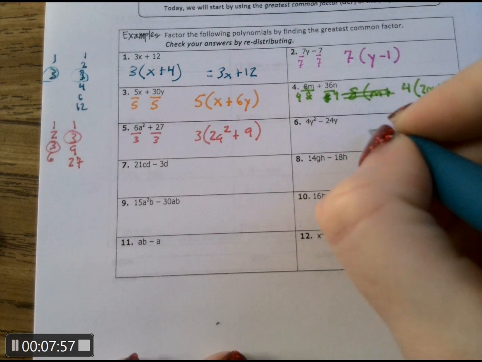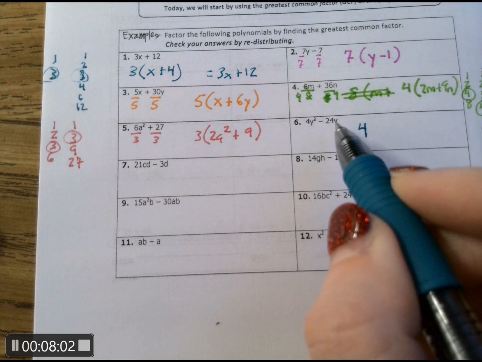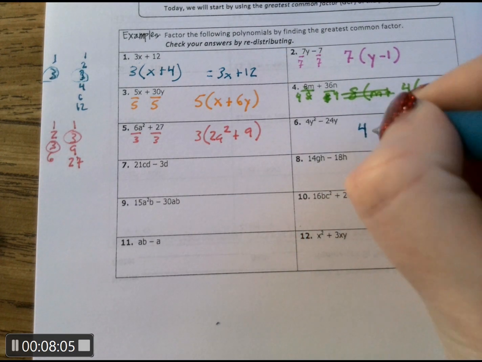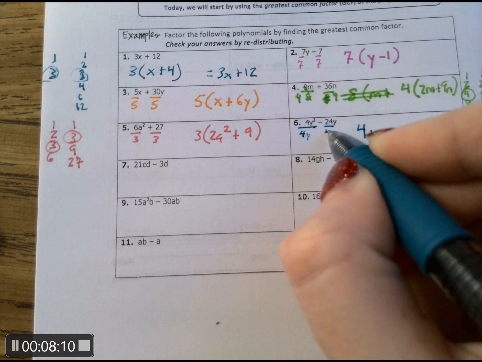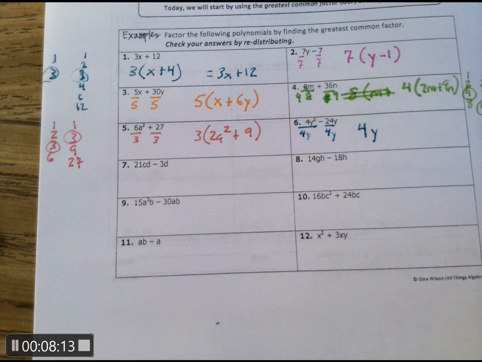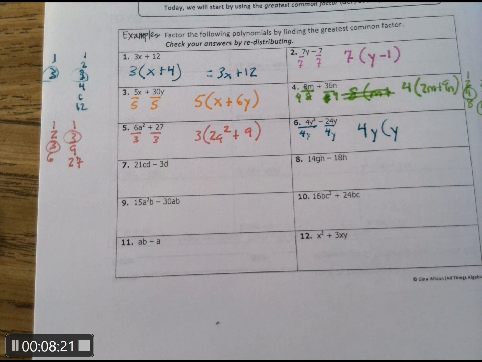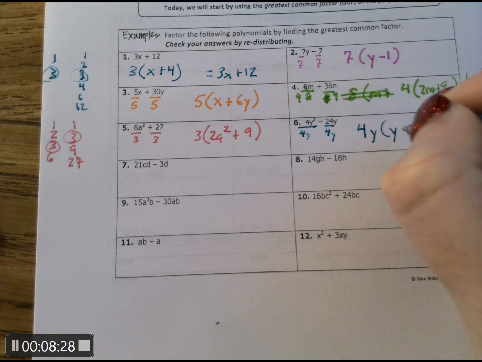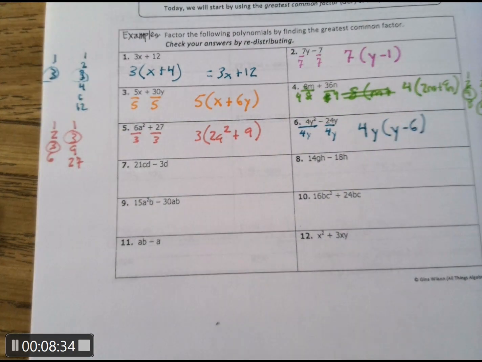So we know that we have a common factor of 4. But we're also going to have a common factor of y because both of our terms have a y. So we're going to divide each term by 4y. 4 divided by 4 gives us 1. And then y squared divided by y just gives us 1y. And then 24 divided by 4 will give us negative 6. Y divided by y gives us 1.